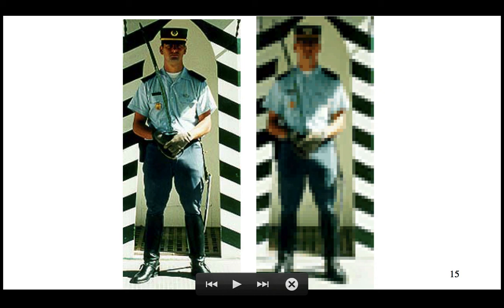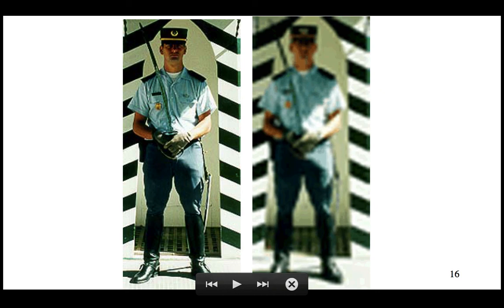In this example, the same amount of information has been removed, but here, instead of using big pixels, the missing pixels have been interpolated. So those are kind of your choices. You get big chunky pixels, or you get a blurry image.